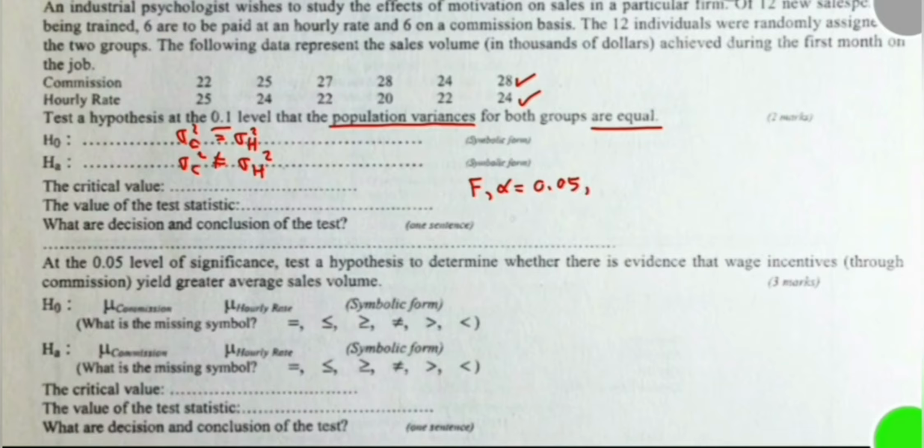Degrees of freedom for the numerator is n1 minus 1. n1 is the sample which gives us the larger variance. We don't know which is larger, whether n1 is commission or hourly rate, but in this problem, n1 and n2 are all the same.